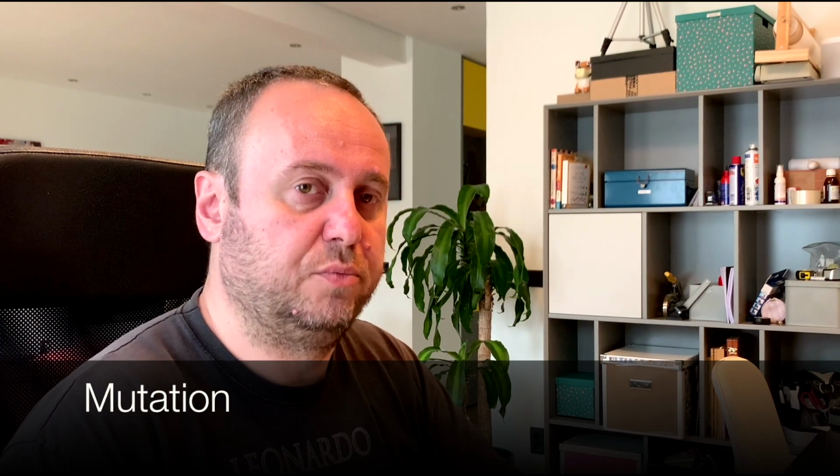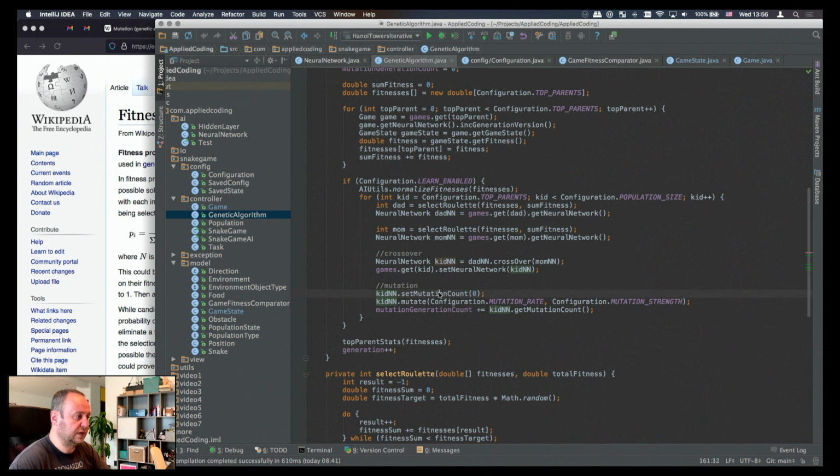Finally, we arrive at the mutation point. We need to put in new information in the child neural network so that there is going to be some freshness in the neural network. It's not just recombining existing parts. And what this mutation does basically is we're going to mutate the kid neural network according to a mutation rate and a mutation strength.